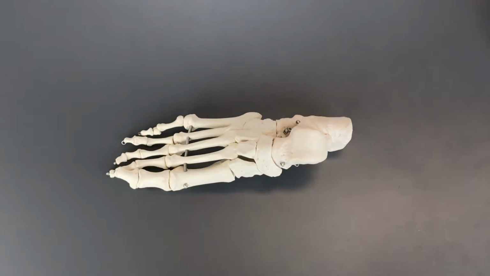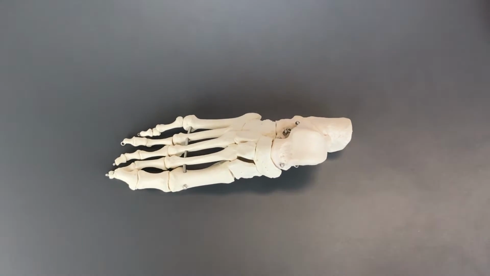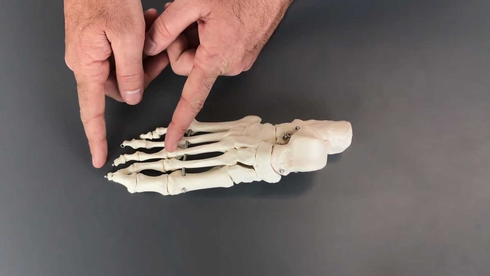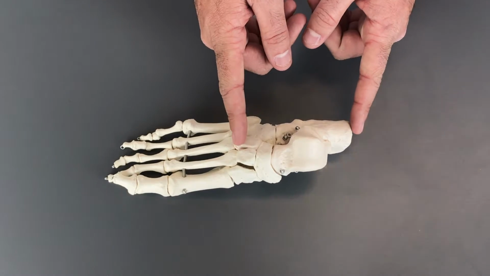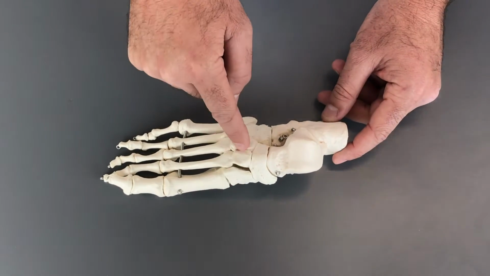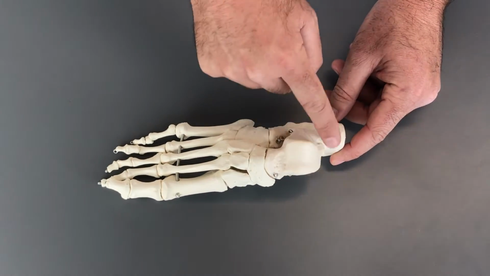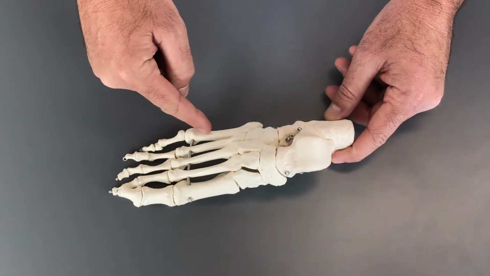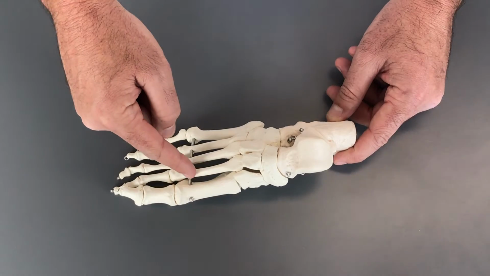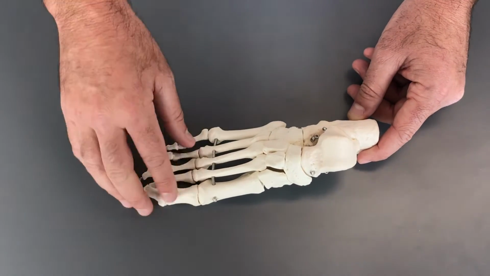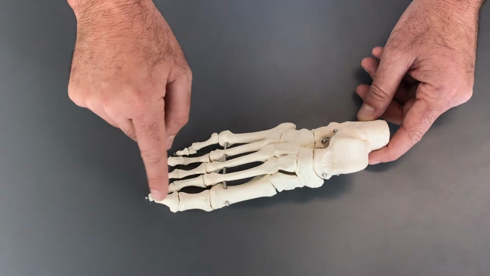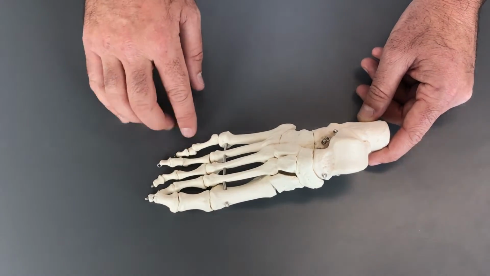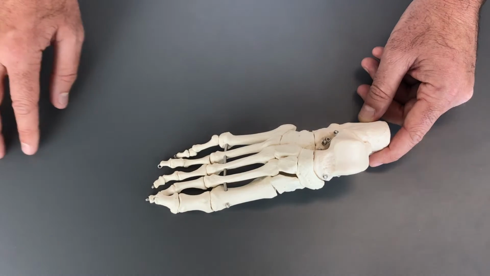Now the foot contains tarsals, metatarsals and phalanges. There's 7 tarsals in total, so all these short bones that you see here represent the 7 tarsal bones. 5 metatarsals going from medial to lateral, labelled metatarsal 1, 2, 3, 4, 5. And then we've got our phalanges, all of these little bones, right through proximal, middle, and distal.